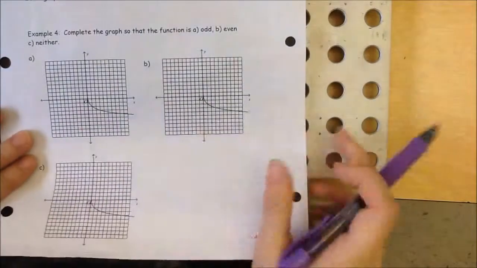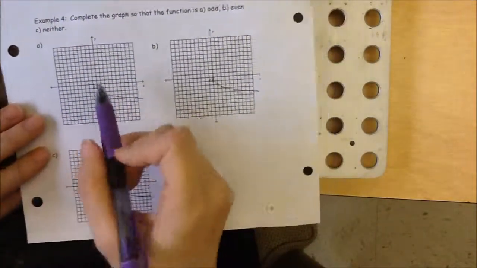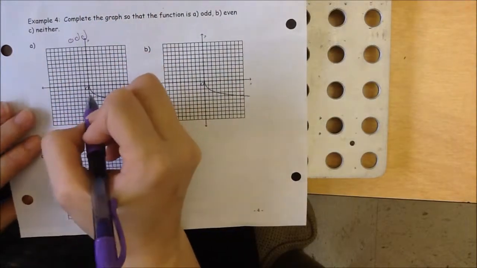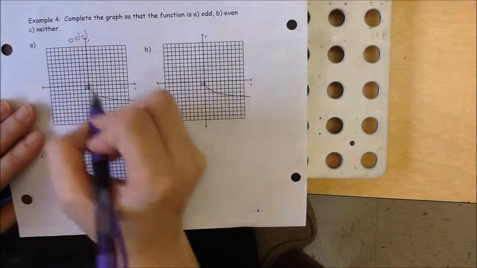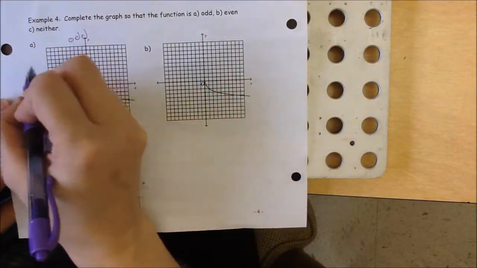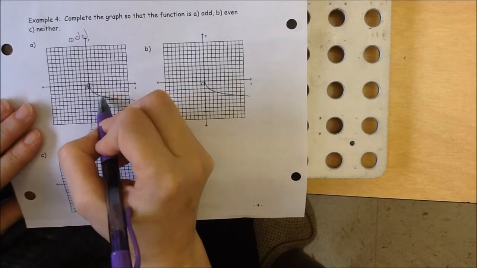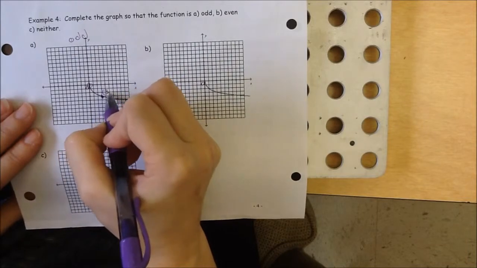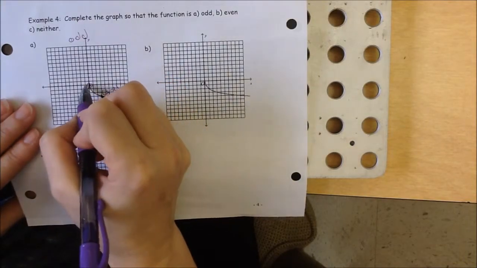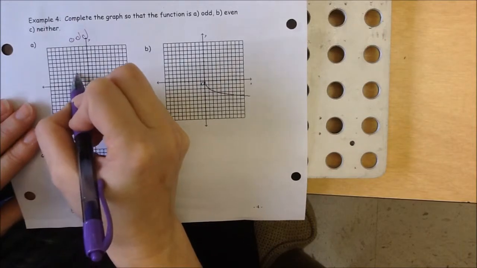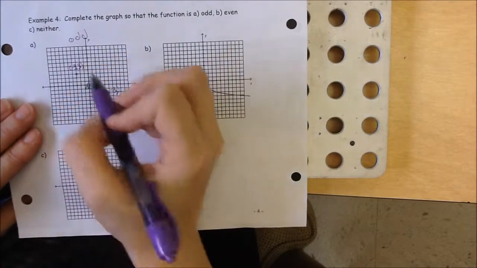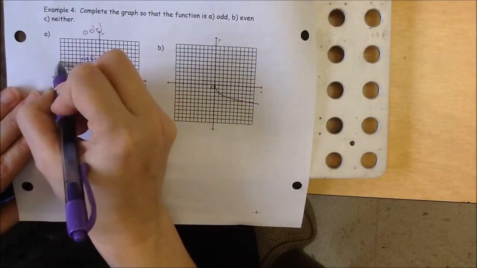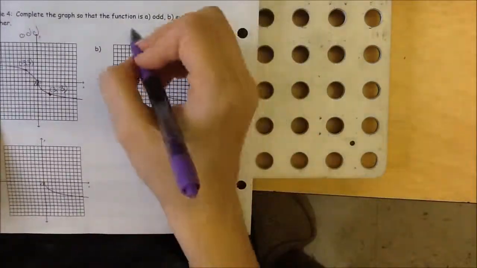So complete the graph so that the function is odd, even, and neither. Okay, if it's odd, then it's got to be symmetrical about the origin. So that's the 180-degree one. So if it goes like this, it's going to go like this. Or put it another way, let's find a point. 1, 2, 3, 1, 2, -3. Then -3 goes with +3. That is, if the x's are opposite, the y's are opposite. So there you go. Odd.